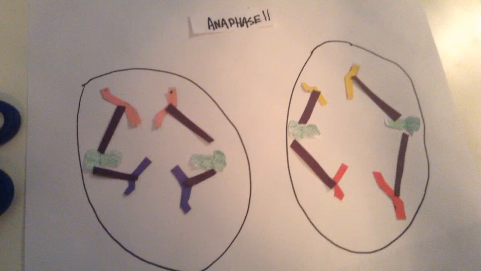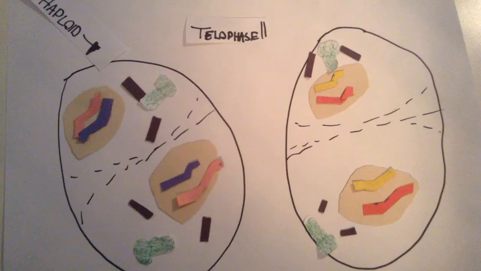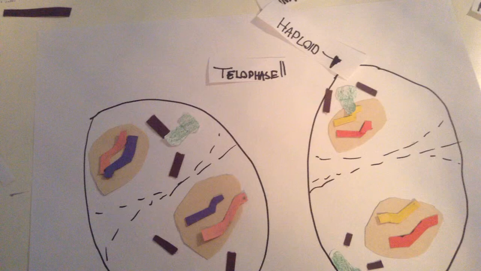In telophase 2, the nuclei form and the cells each undergo cytokinesis. This produces four haploid cells, each with only one set of DNA, some of which is from the father and some of which is from the mother.